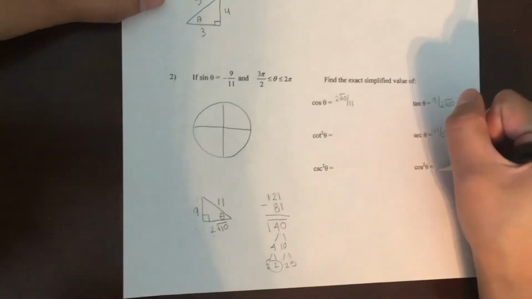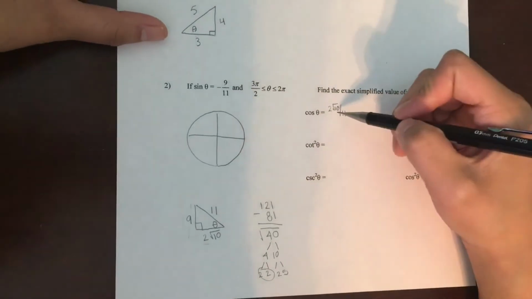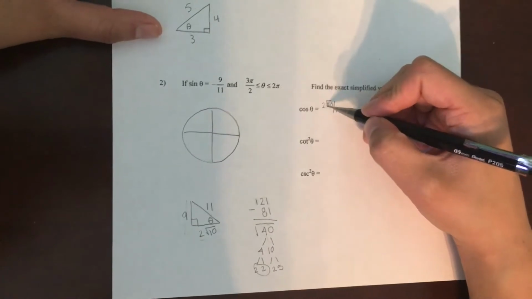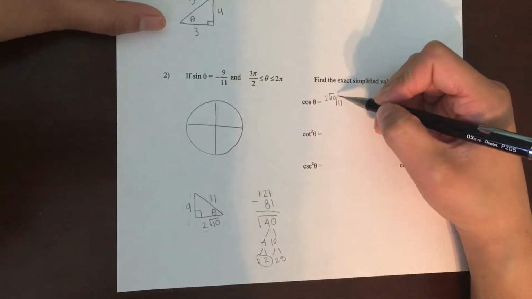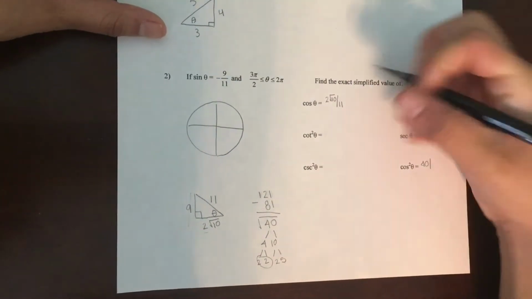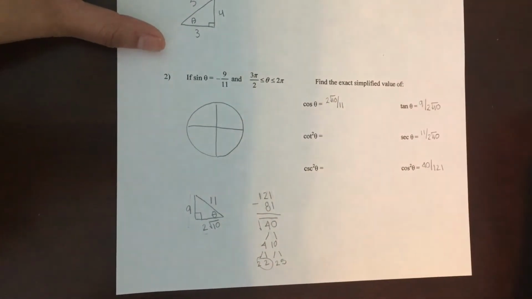Okay, for cosine squared, you take cosine and you square it. In order to do this, you square 2, which will be 4. And then when you square a square root, it'll get rid of that square root. So it'd be 4 times 10, which is 40, over 11 squared, which is 121.